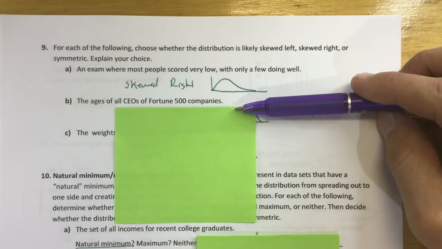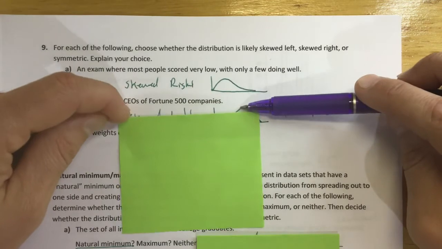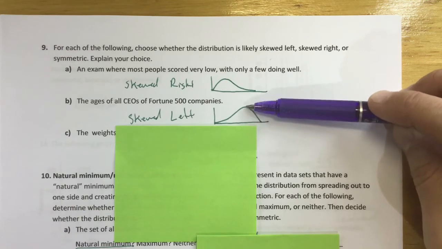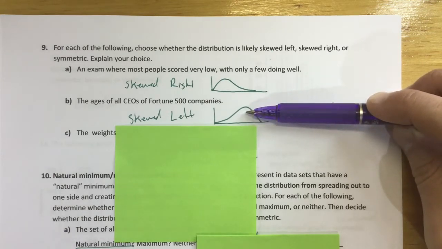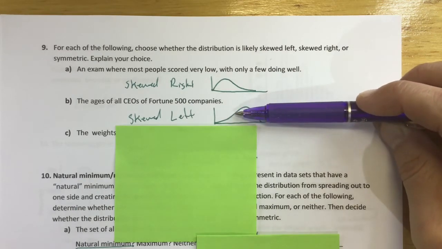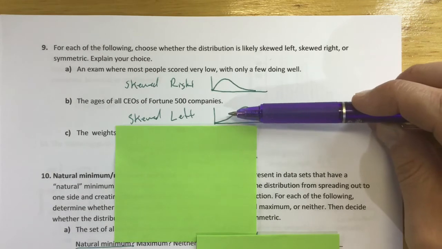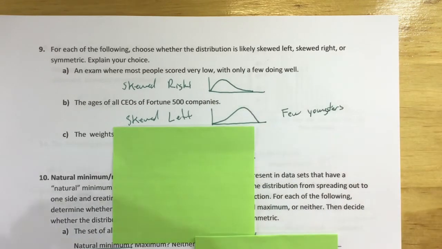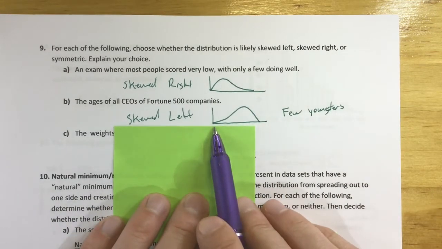But it's possible, right? It's possible that you could have a few people that are really young, with social media, different companies and stuff like that. You're starting to see people that are really young coming into these big companies. So this one is going to be skewed left. We expect most of the CEOs to have higher ages, I don't know what age that might be, 50s, 60s, but we'd expect that. But you may have people that are just coming out of college, mid-20s, early 30s, that are also CEOs. So there's a few of them that would be down here, but not typical of what you'd expect. So that one's going to be skewed left. Remember, you're always going to have low numbers to high numbers.